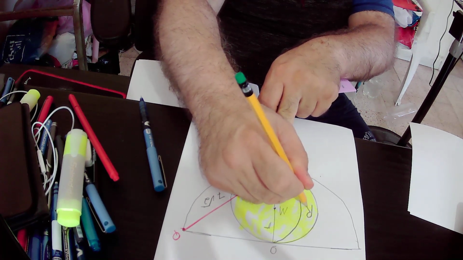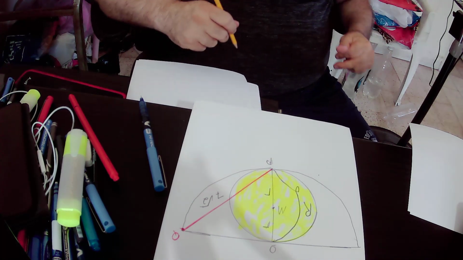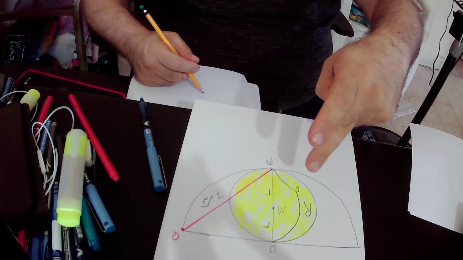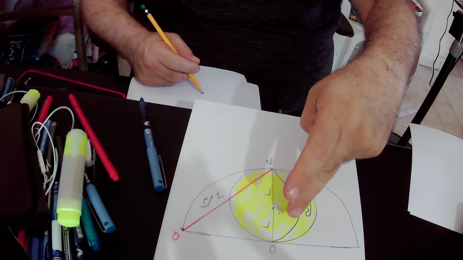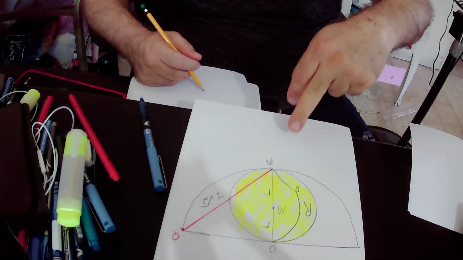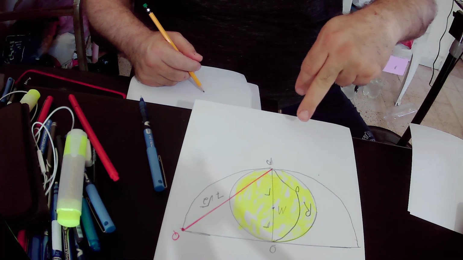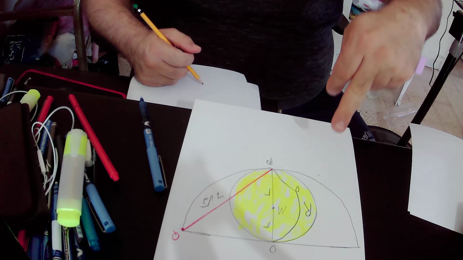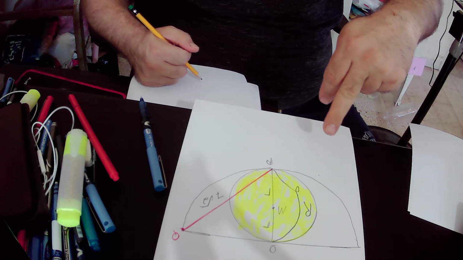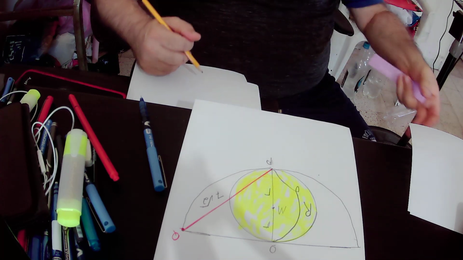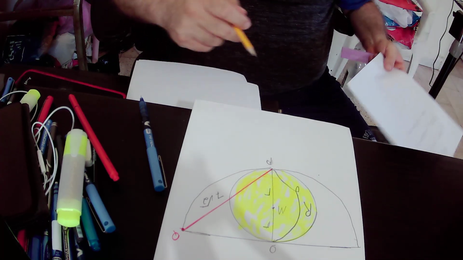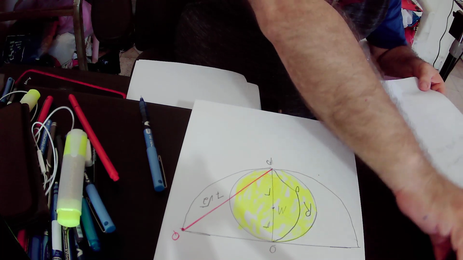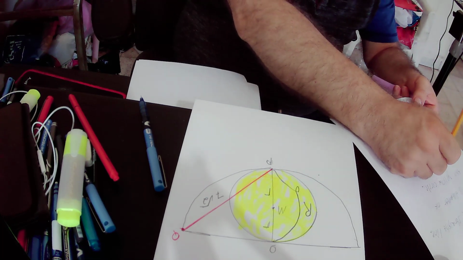So again, because PO exits from the center of the semicircle and ends at a point on the circle or the semicircle, because of that fact it is considered as the radius of the semicircle, so I marked it as capital R. And as you can see, we have the relationship between capital R and small r. As you can see from the picture, capital R equals 2 times r.